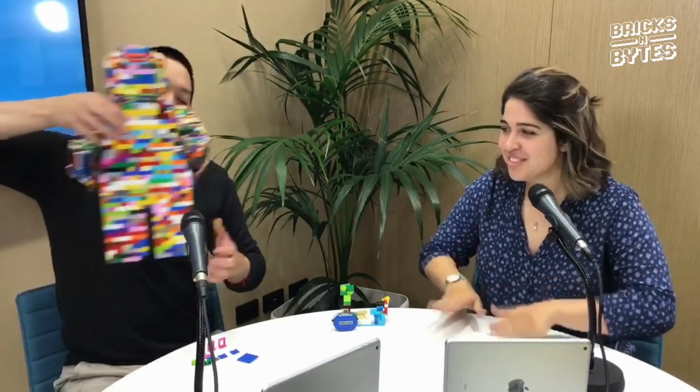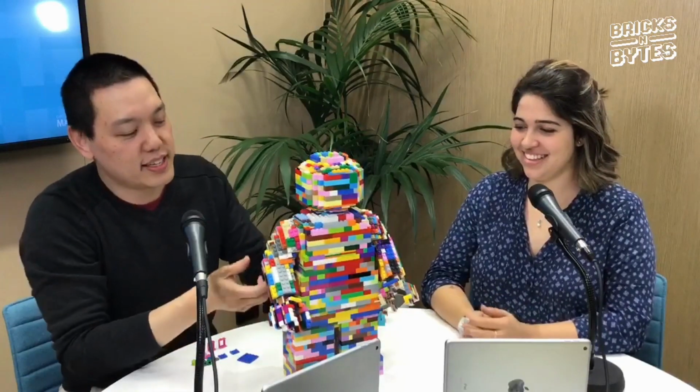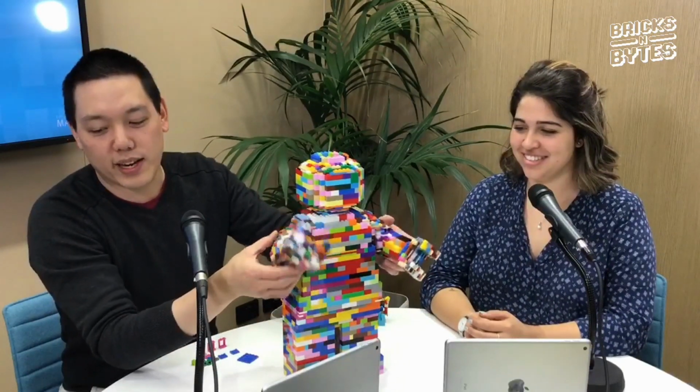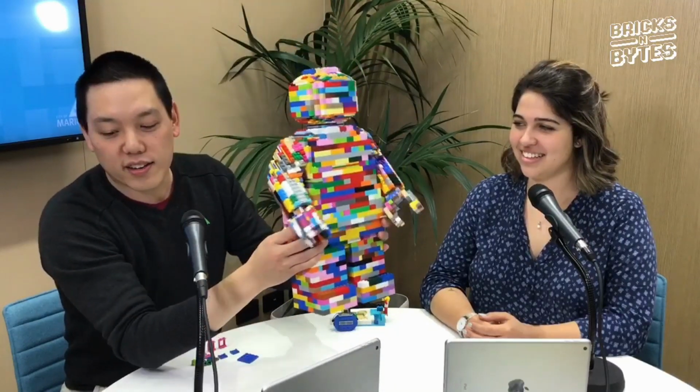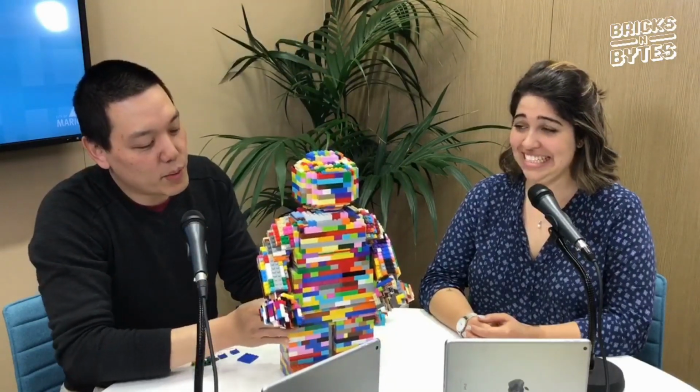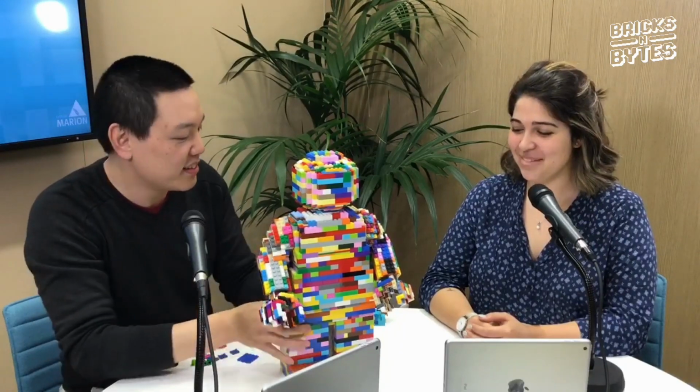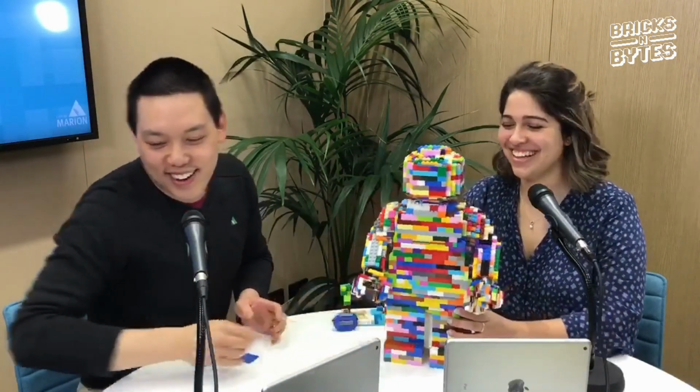Drum roll. Okay, here it is. Ta-da! Look at this. Such a groovy dude. Giant minifigure. It doesn't have a face because I didn't have the parts, but this is just like what we were saying with HTML and CSS. I'm so scared to touch it.